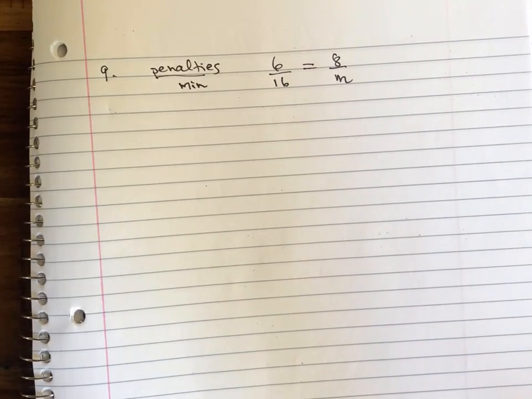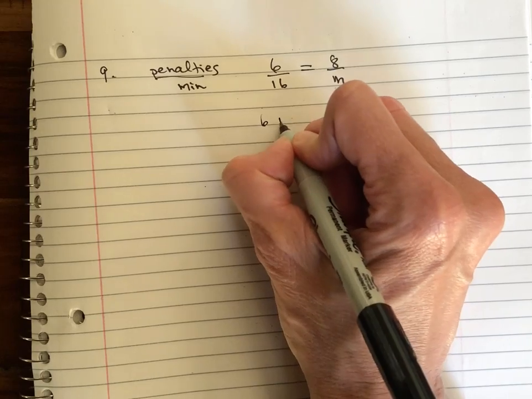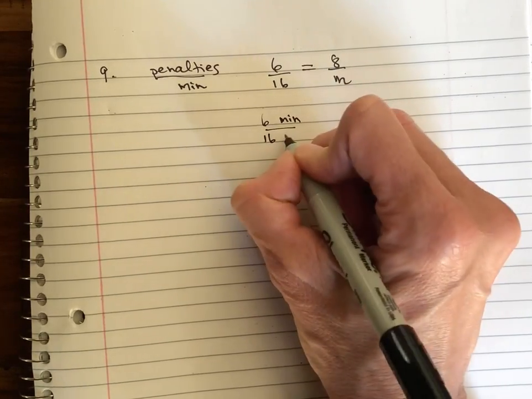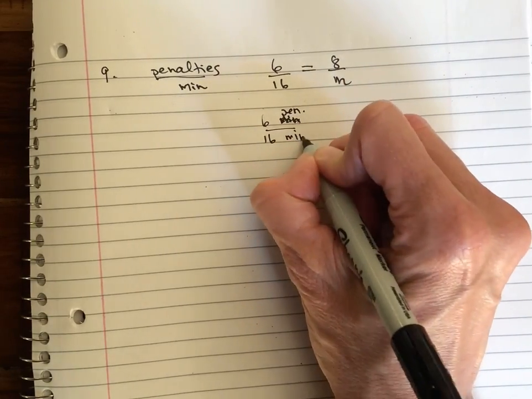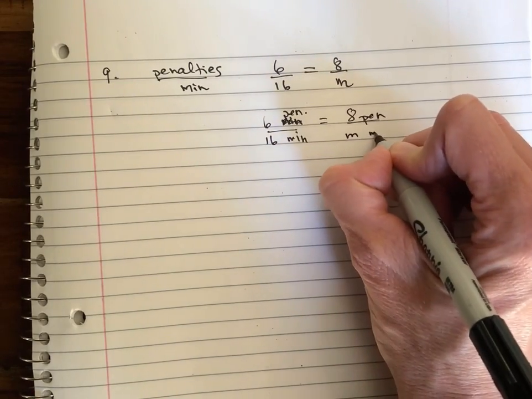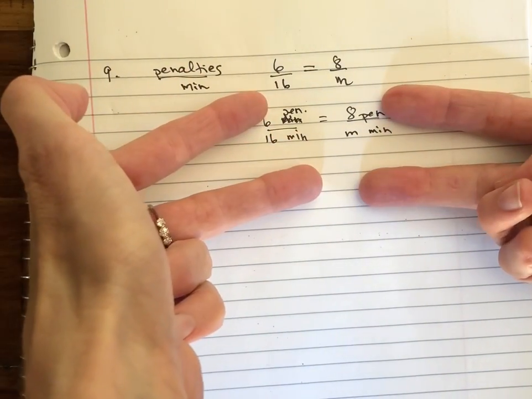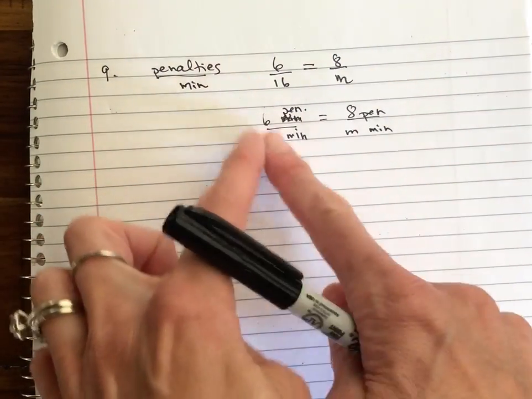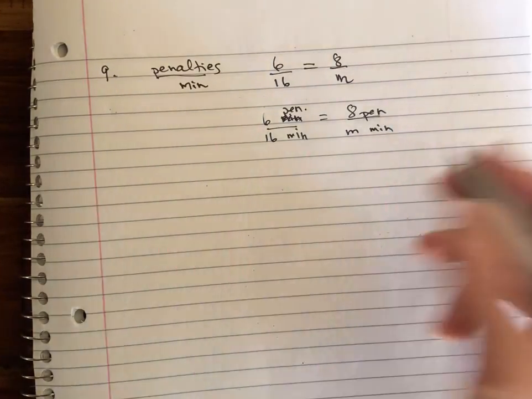Okay, now you might see the words written in it like this. Oops, this was penalties. Okay, 8 penalties to m minutes. You might even see the whole proportion flipped with minutes across the top and penalties across the bottom. It doesn't matter as long as you're consistent with where you put your numbers. Okay? Number 11.